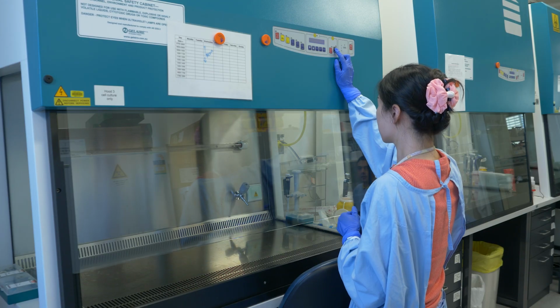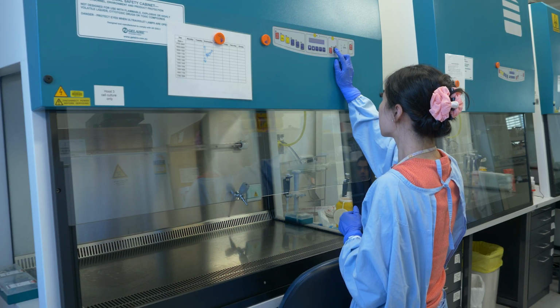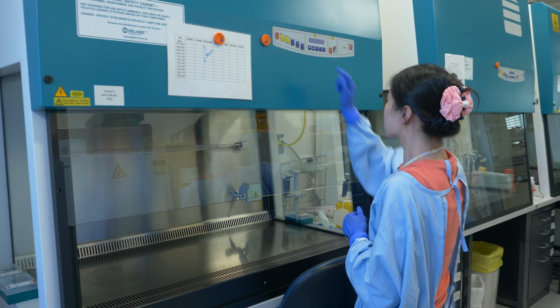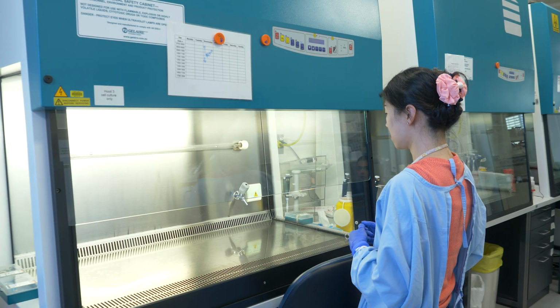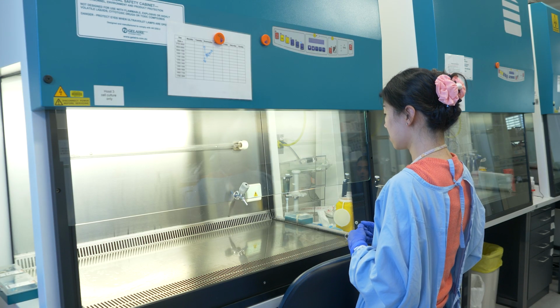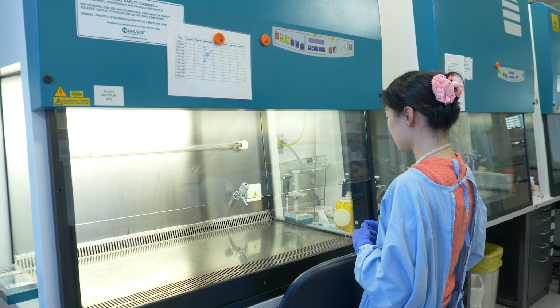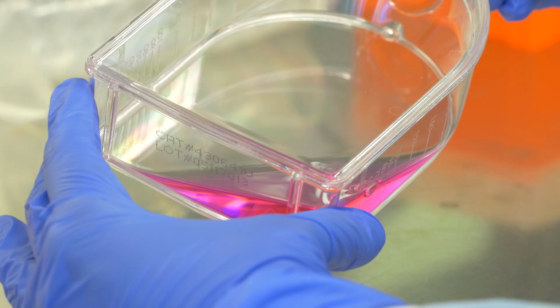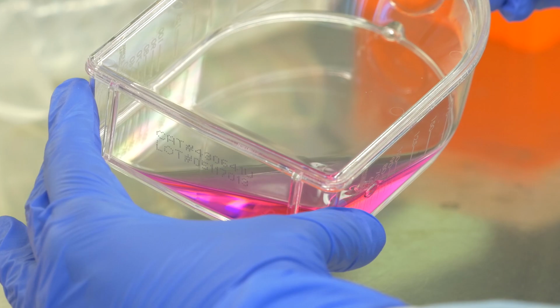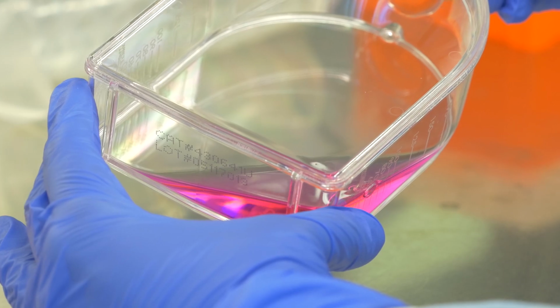We are using a laminar flow hood as we need to create a sterile environment for cell culture experiments to avoid contamination. As you know, cell culture is the process by which cells are grown under controlled conditions, generally outside of their natural environment. We have cultured the cells for the past 7 days and now they are ready for our experiment.